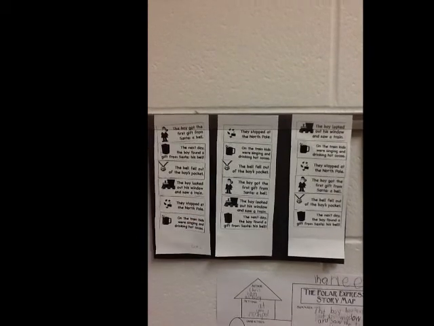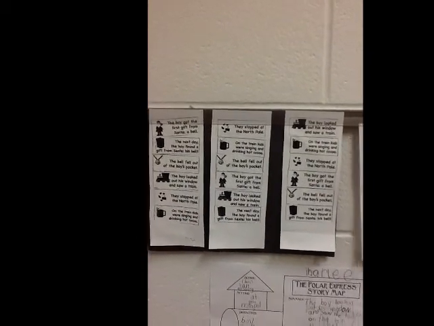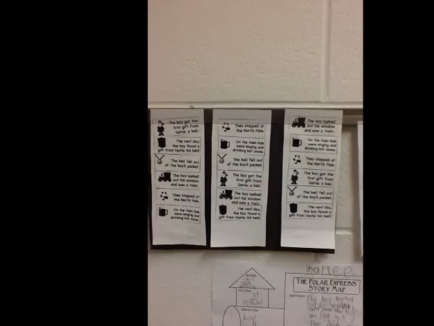Our third DOK2, we had 3 sets of sentence strips, and the children had to decide within their groups which order was the correct sequence of the story.